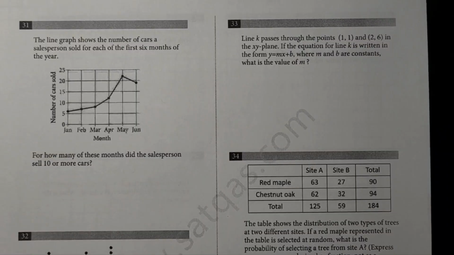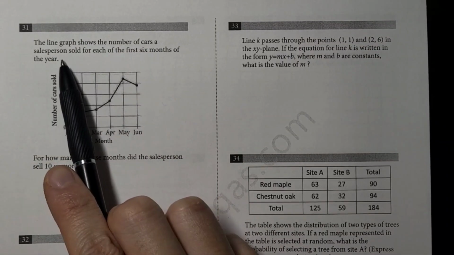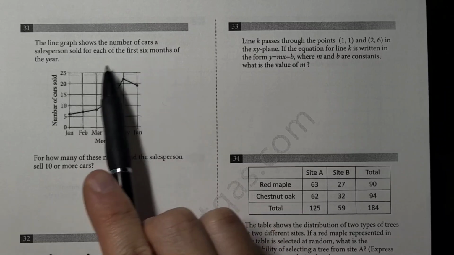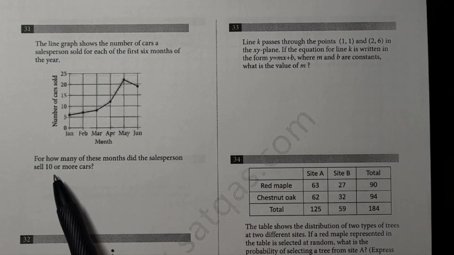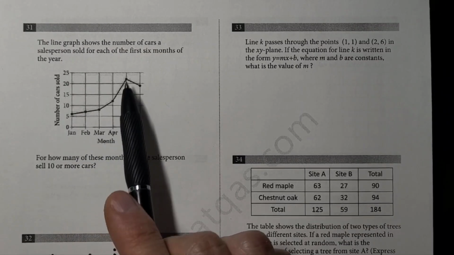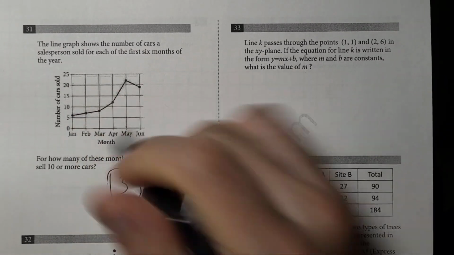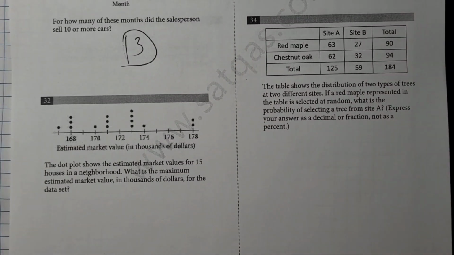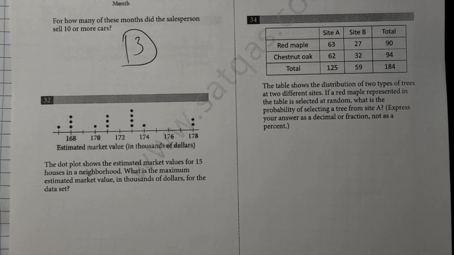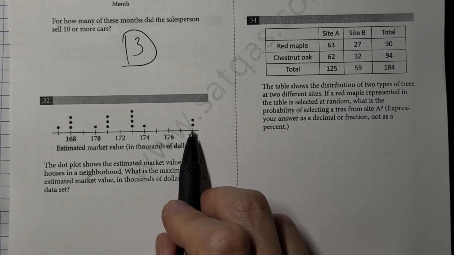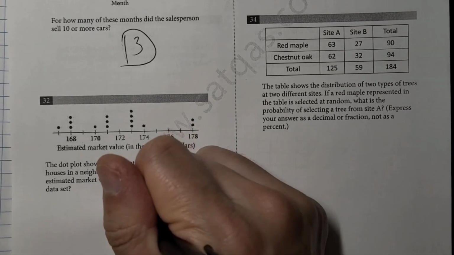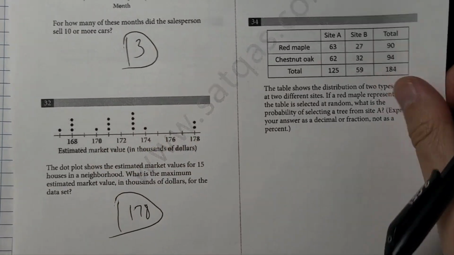Line graph shows the number of cars a salesperson sold for each of the first 6 months of the year. For how many of these months did the salesperson sell 10 or more cars? 10 is here, 1, 2, 3 months. Very easy question. Just need to know how to read a graph. Dot plot shows the estimated market values for 15 houses in a neighborhood. What is the maximum estimated market value in thousands of dollars for the data set? The maximum is over here, 178, as simple as that. Easy question again. Just need to know how to read that dot graph.